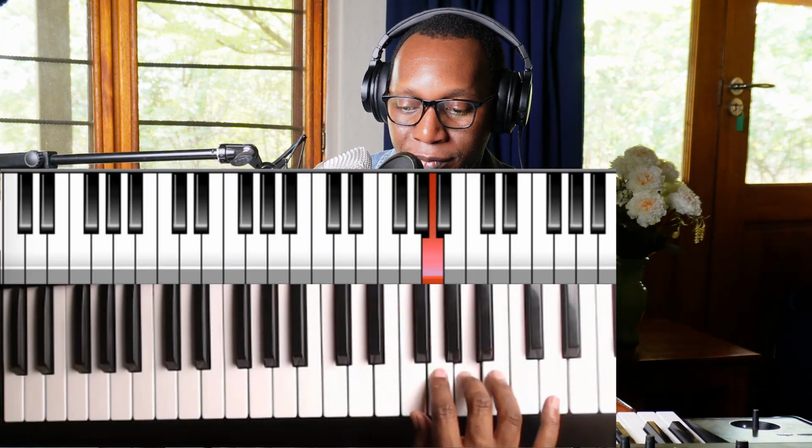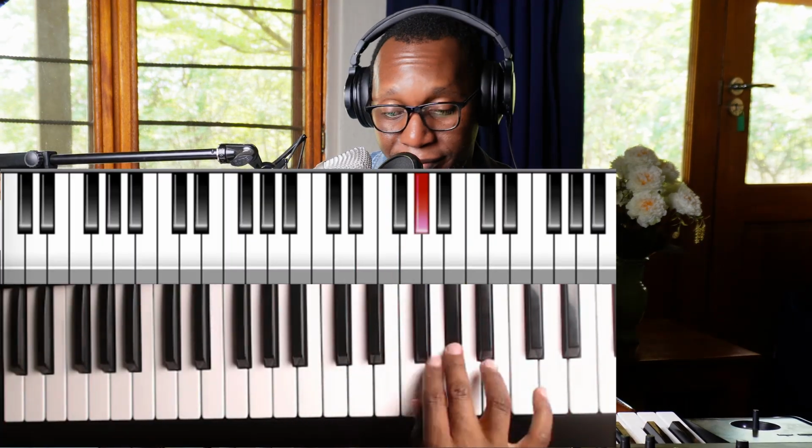So for instance, I can be thinking of a C melodic minor. I can be thinking of C, that's harmonic minor, or I can even be thinking of something like C Dorian. So you can explore all sorts of scales with songs in minor key.